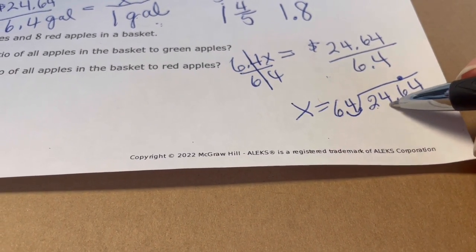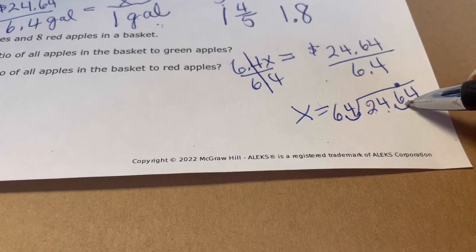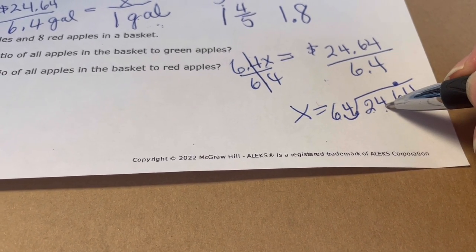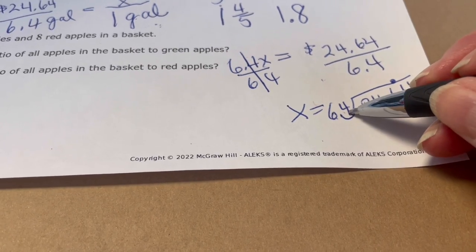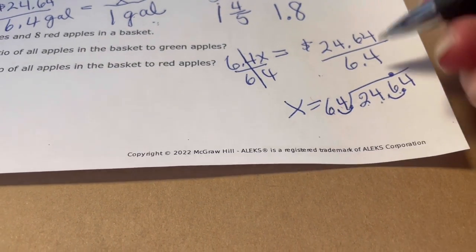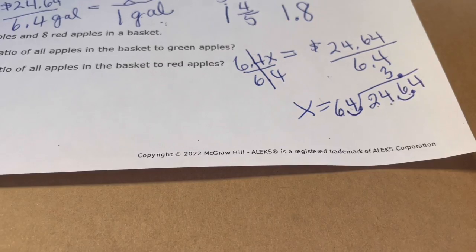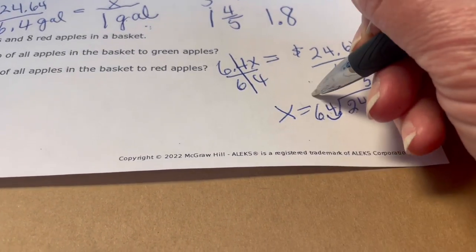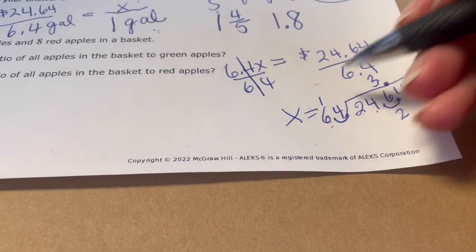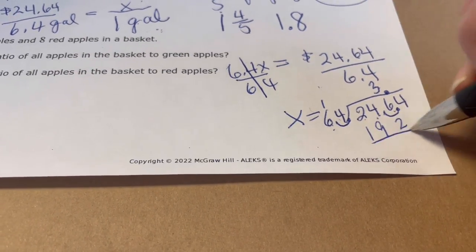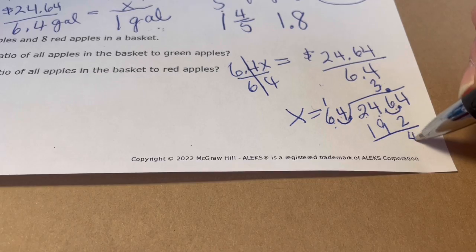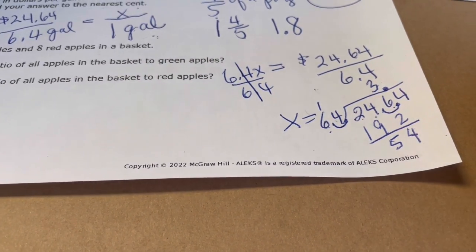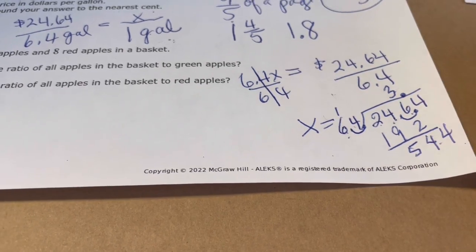64 into 246. Well, let's just look. 6 goes into 24 4 times, but 4 is not going to go 4 times into 16. So let's go ahead and just put 3. Okay, so 3 times 4 is 12. Carry the 1. 3 times 6 is 18 plus 1 is 19. Then when we subtract, we get 54. We bring down the other 4.